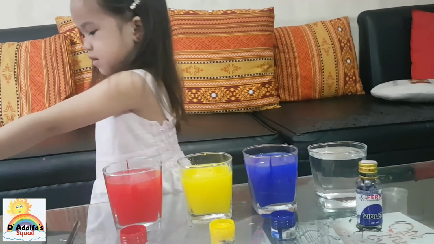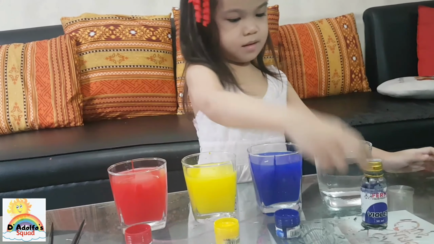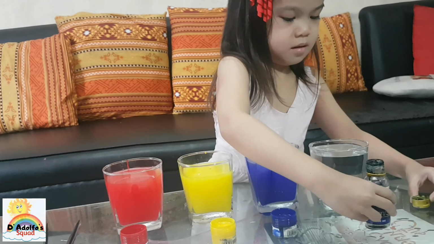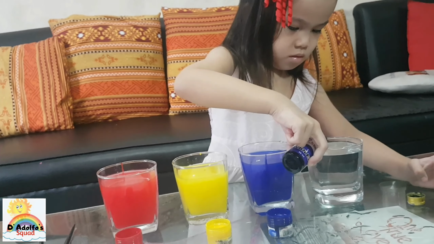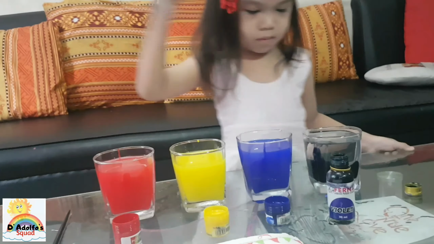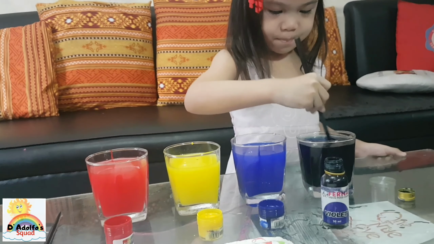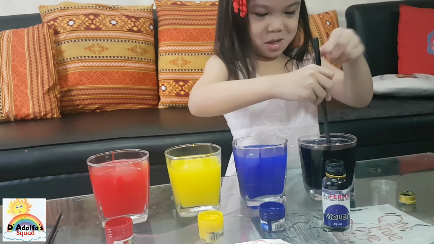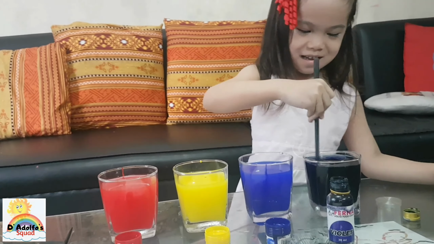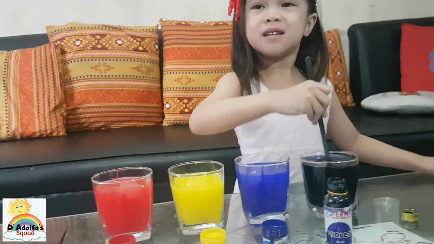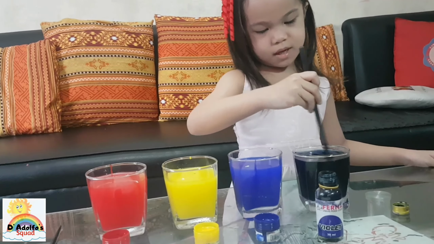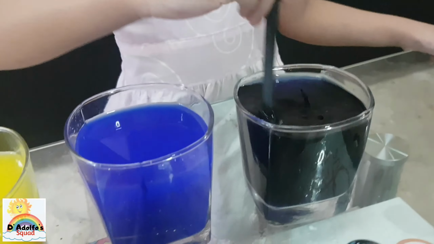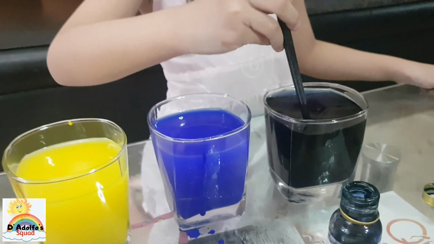Okay, and for the final color. Whoa! It looks like black. But actually, it's purple, right? Yeah. It's purple, but it's like black. Let us focus. Later, we will see what will happen.